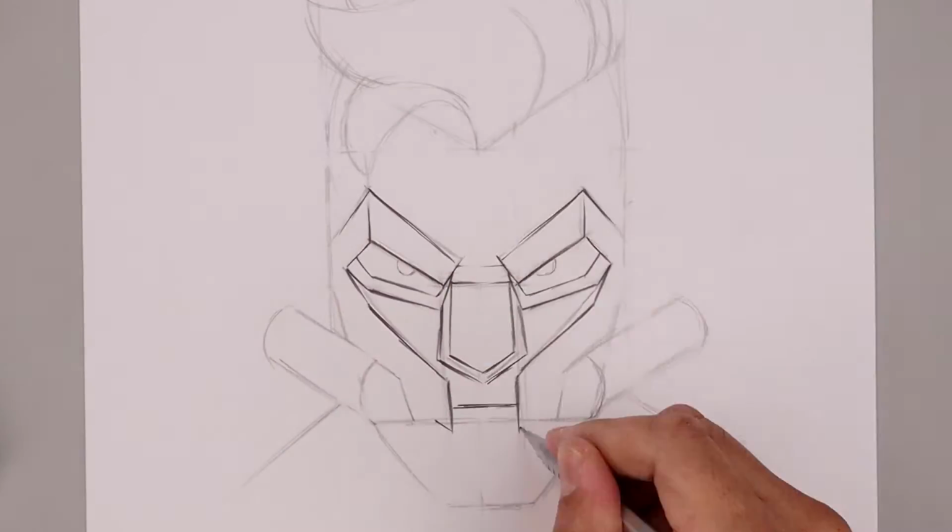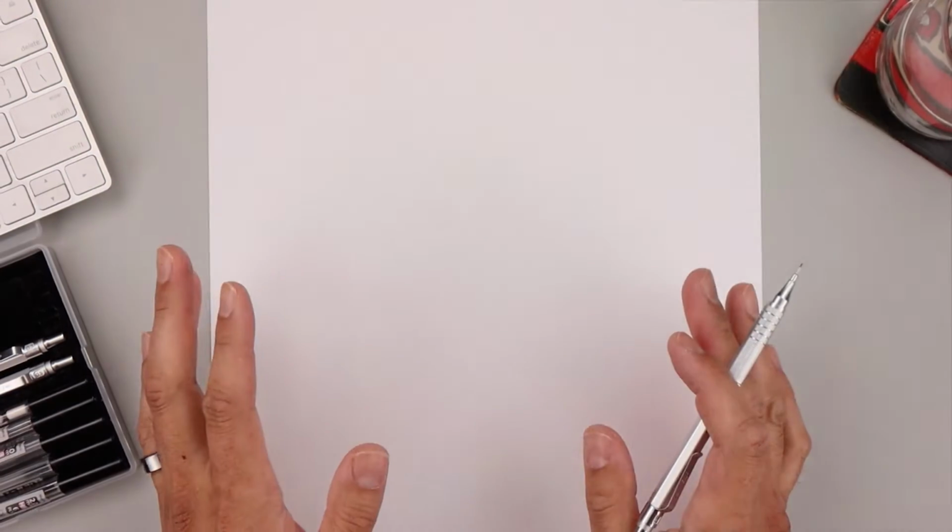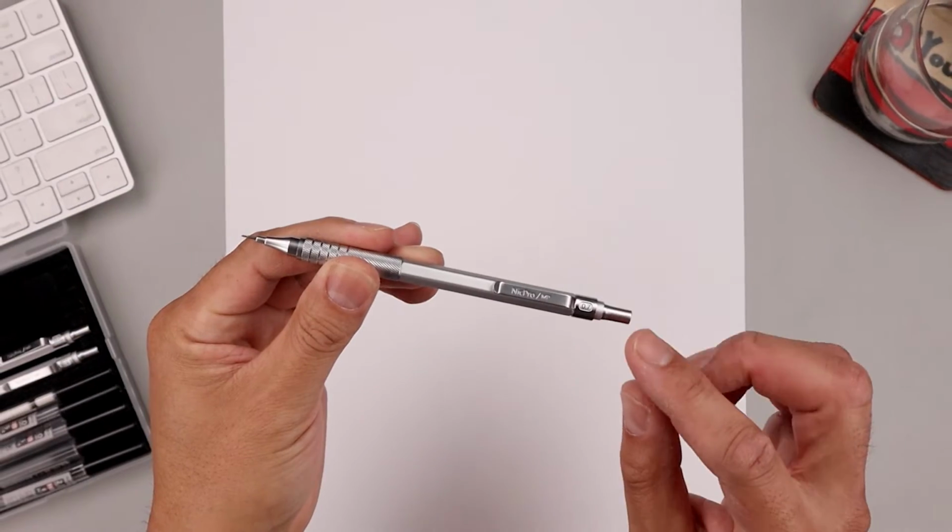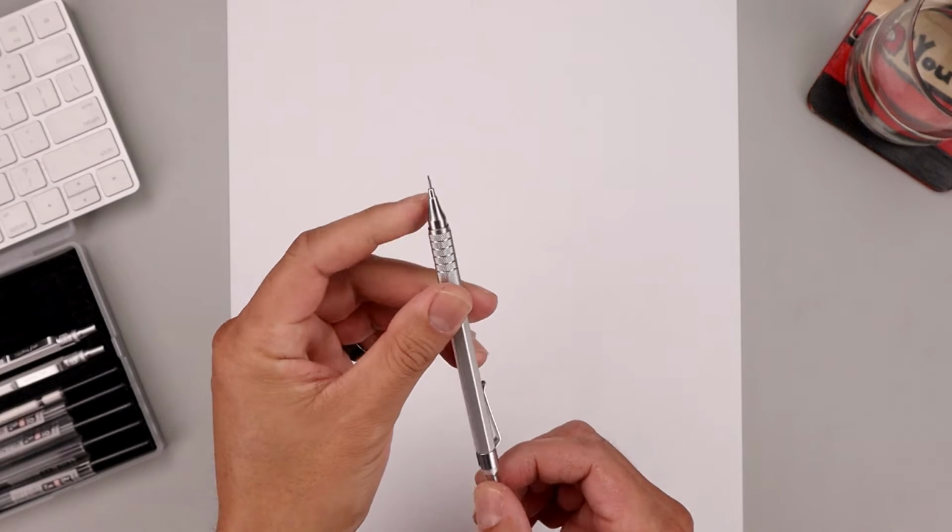In today's video we're drawing the Lord of the Wasteland from Fortnite. For today's lesson we'll need some plain white paper and a pencil. I'll start today's sketch with this 0.7mm mechanical pencil with a 2B graphite stick.